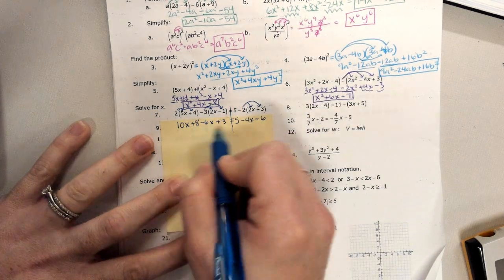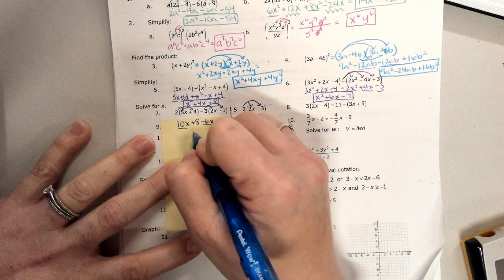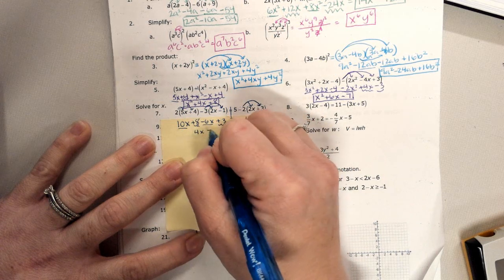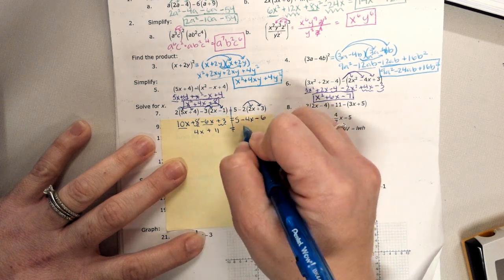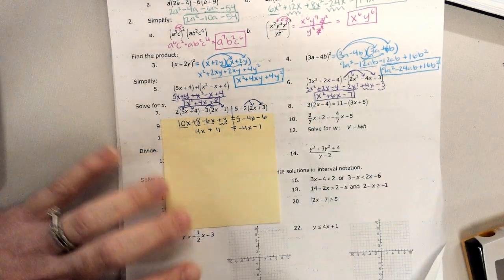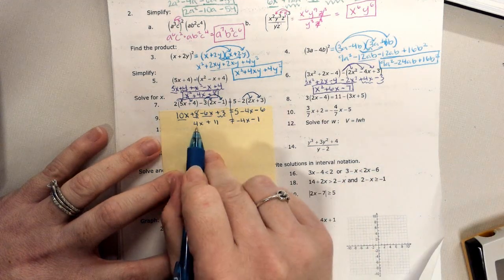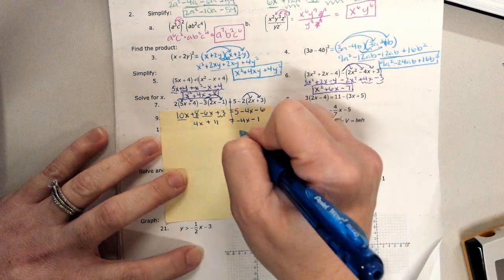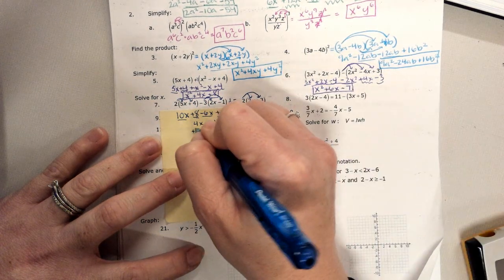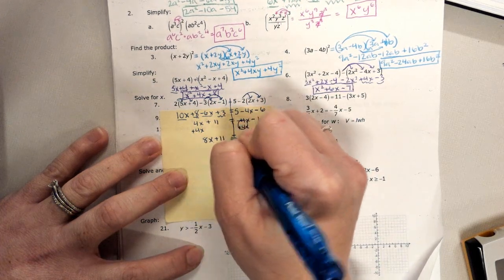And now I'm going to simplify each side. I've got rid of my multiplication. So 10x minus 6x is 4x. 8 plus 3, 8, 9, 10, 11. And then here I have negative 4x minus 1. So I always like to move my smallest variable first. I have a positive 4x and a negative 4x. Negative 4x is smaller. So I'm going to do plus 4x because I have to move it to the opposite side, so I have to do the opposite sign, plus 4x. And that leaves me with 8x plus 11 equals negative 1.